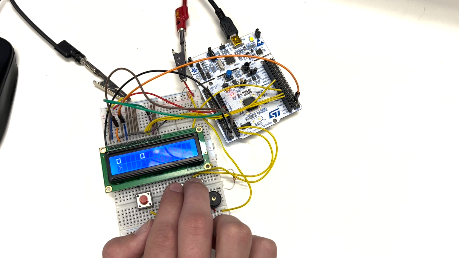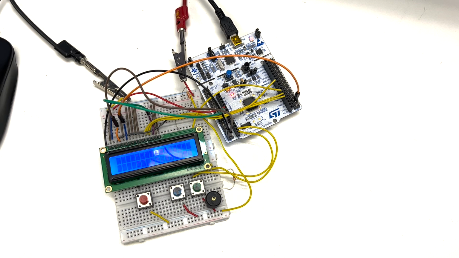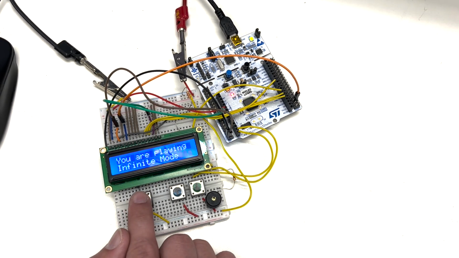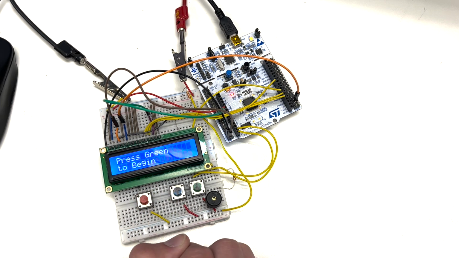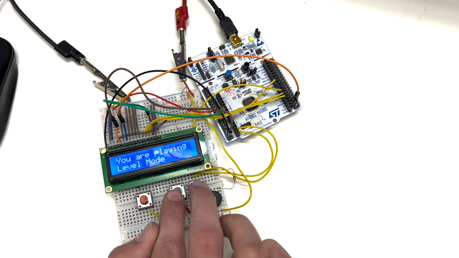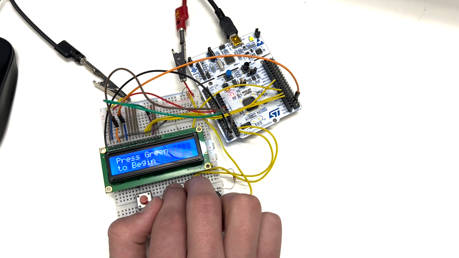This is our infinite mode, which will have varying speeds depending on how many cars he passes. So he won't play forever in this one, he'll let himself die right here. And then you get to hear the sad game over sound, and it'll show you your score based off how many cars you passed. Now we'll go back to the menu, and it'll switch to level mode. He'll press green again to begin.